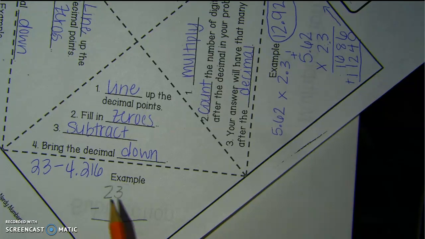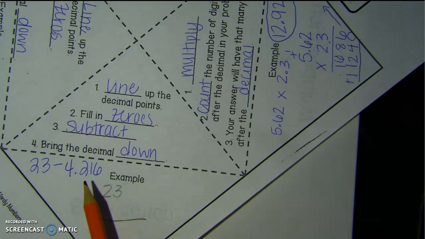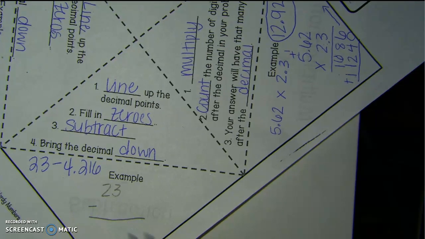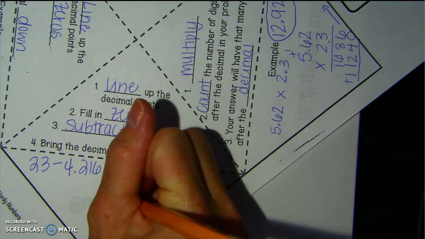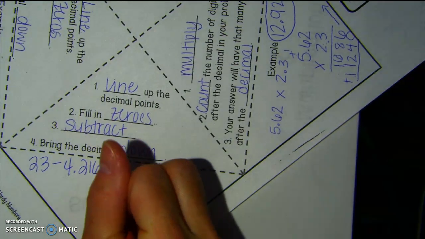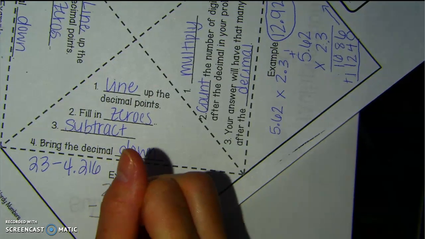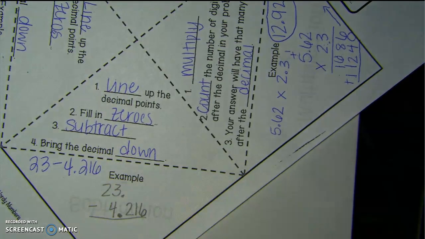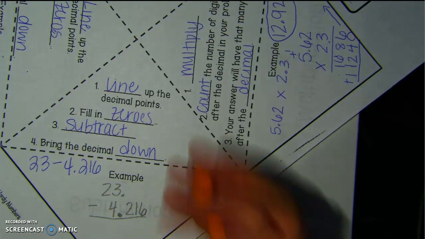Okay, let's think about it. Does my 23 have a decimal? No, so it is a whole number, right? Do you agree? So when you have a whole number, where is your decimal hiding? Behind the number. So where is its decimal, even though we can't see it? Behind the 3. So if I have to line up my decimals, where am I going to put my 4? Under the 3. Very good. 4 decimal 216. Okay, well look, I still have a hole right here. I have to add my zeros.